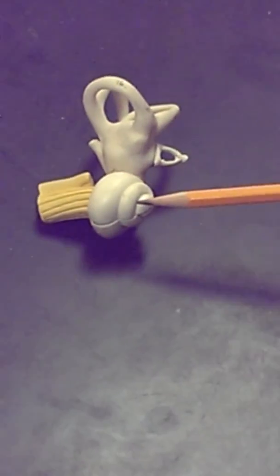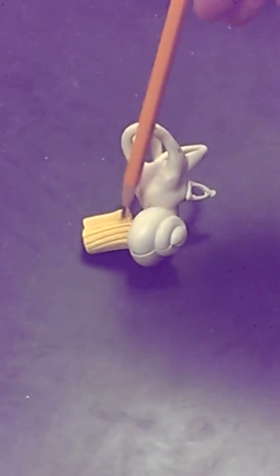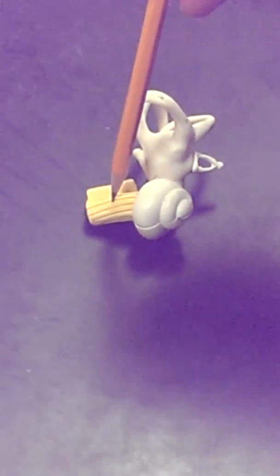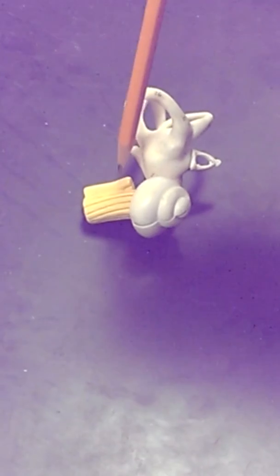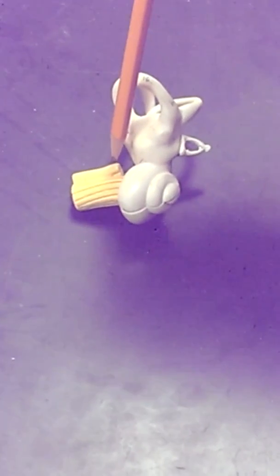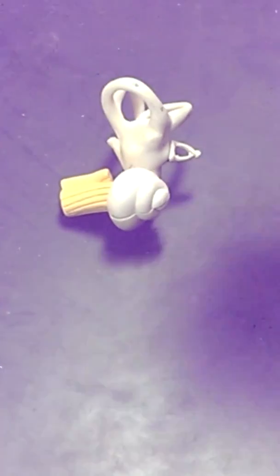Now over here, of course, our cochlea. And then we have our two branches. The thick branch going into the cochlea with these striations is the cochlear branch of vestibulocochlear nerve 8, and this is the vestibular branch of vestibulocochlear nerve 8.